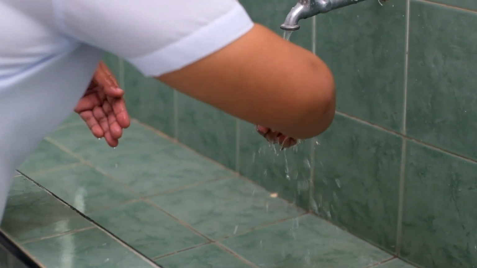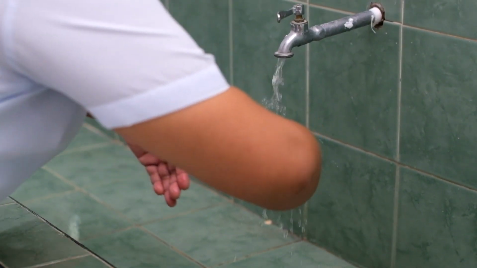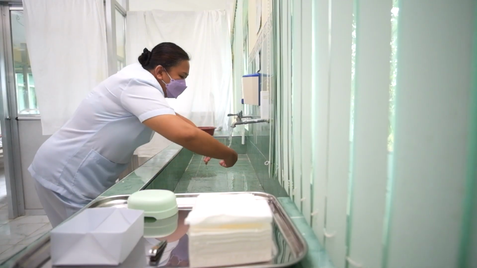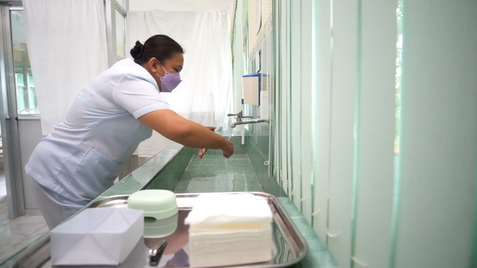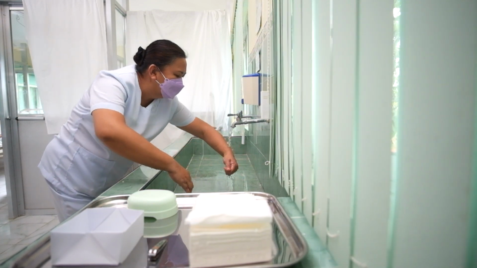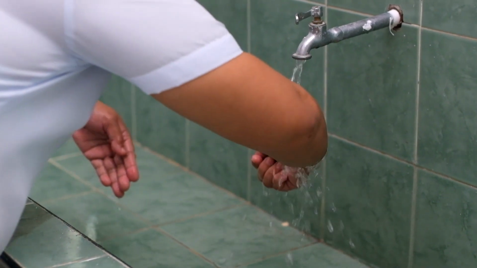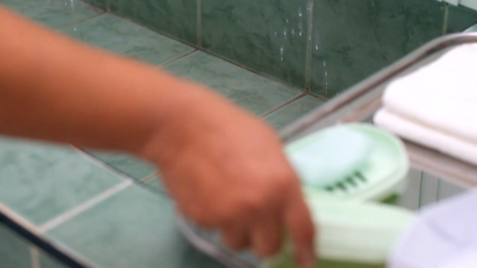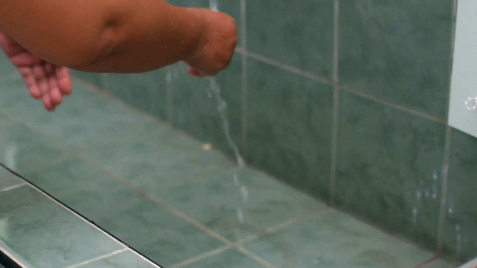Wet the hands thoroughly by holding them under the running water. Hold the hands lower than the elbows so that the water flows from the arms to the fingertips. The water should flow from the least contaminated to the most contaminated area. The hands are more contaminated than the lower arms.